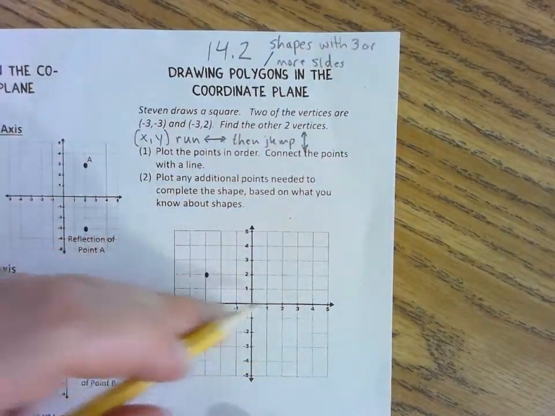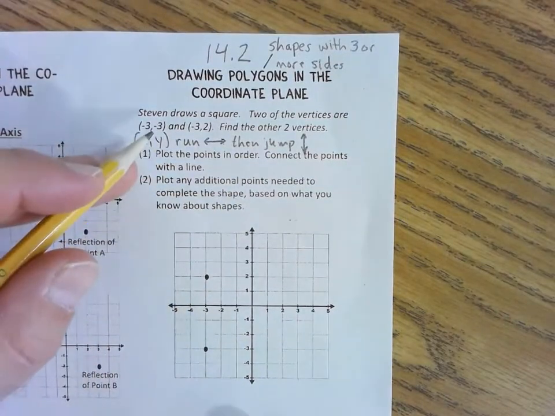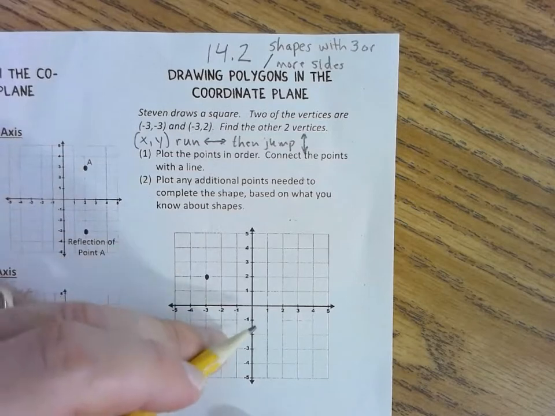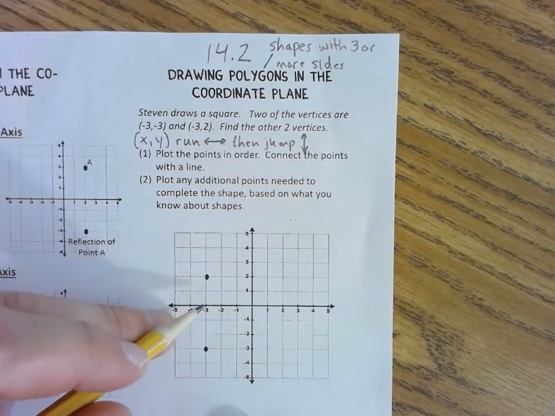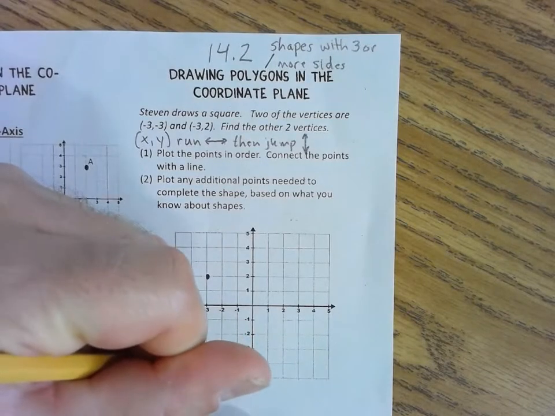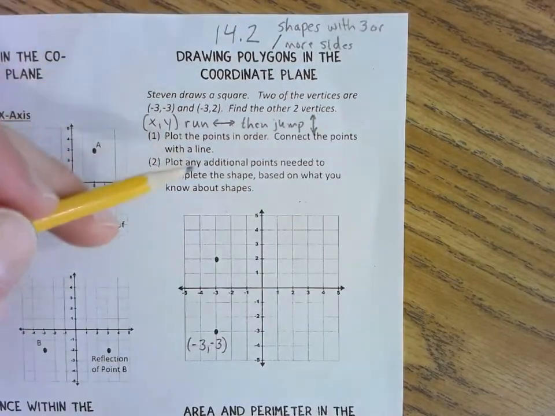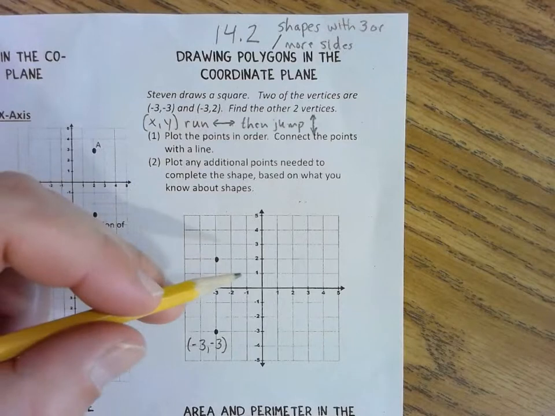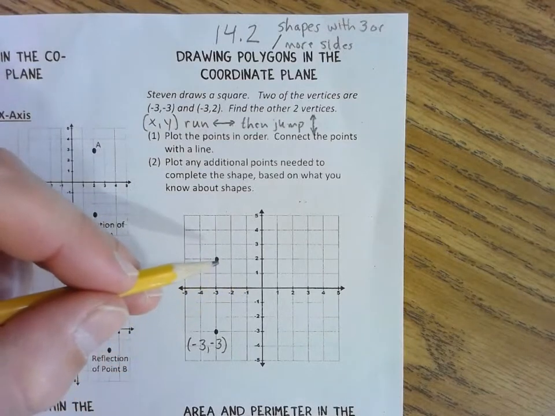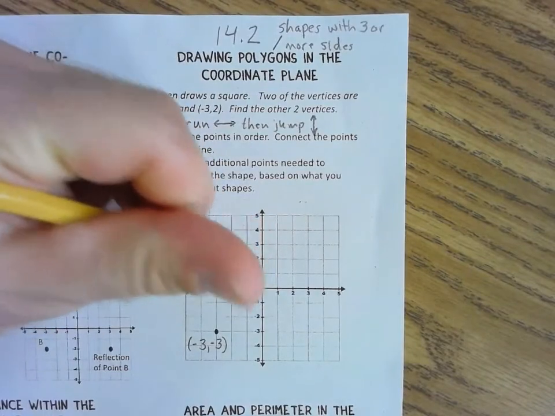So you run first, you move along the x-axis, whichever way it tells you to go, and then you jump up or down. Okay, so -3, -3. I run to -3, and I jump, in this case, down to -3. So this is -3, -3 here. Alright? The next one, -3, 2. So I go back 3 and I jump up 2. So this is -3, 2.